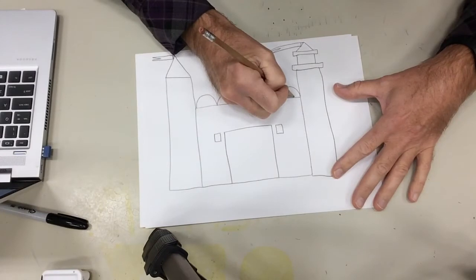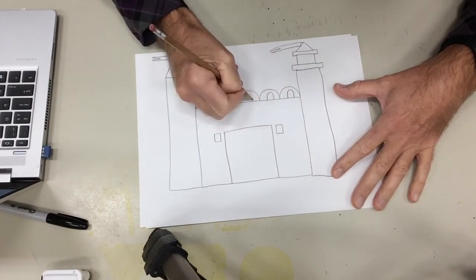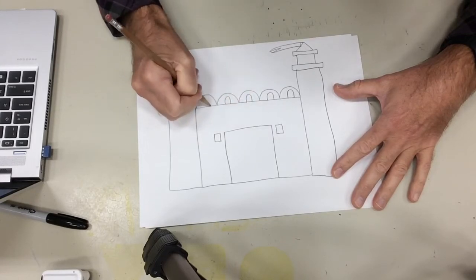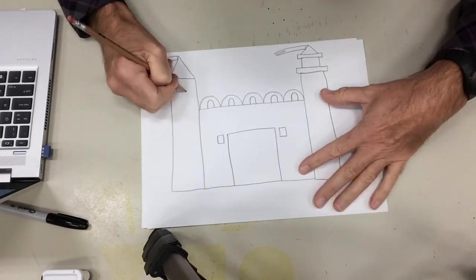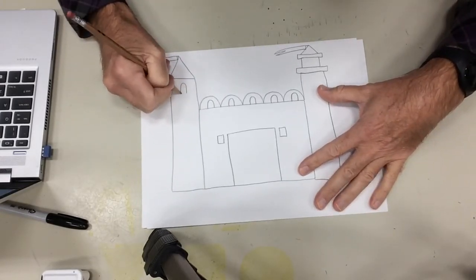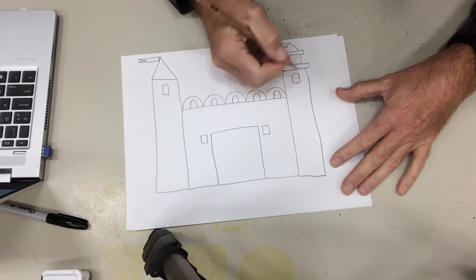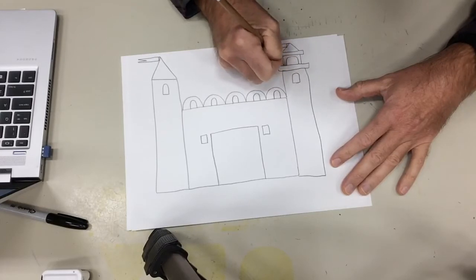I will add some little windows at the top here so people can stand up here and look out. And I will add some of this same type of window up here. And actually, I'm going to add a big one right there.